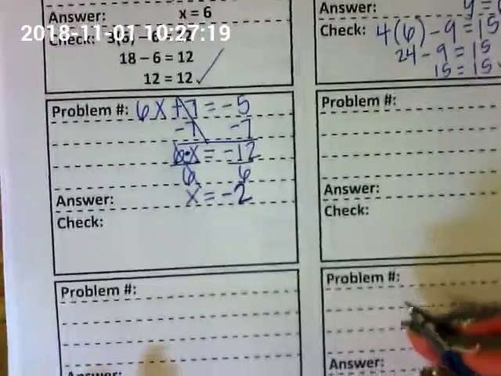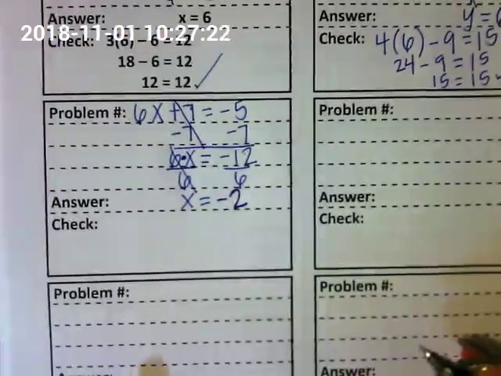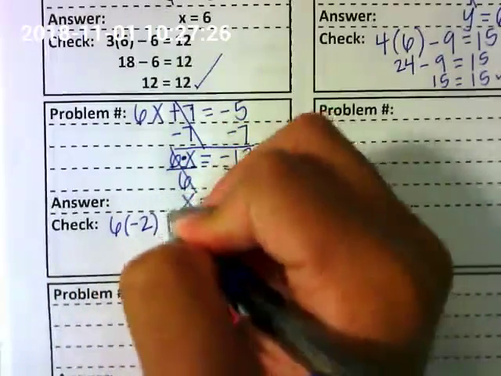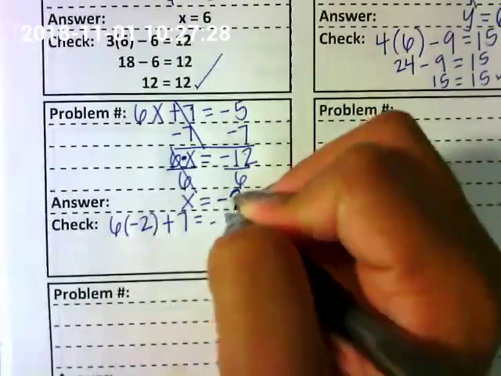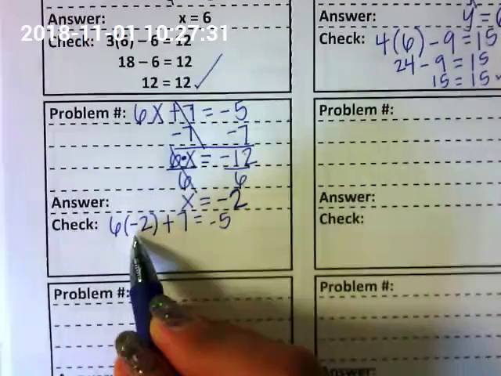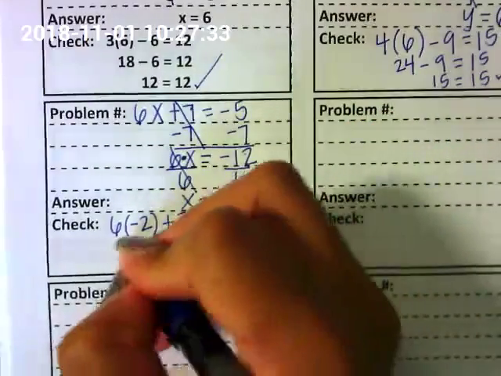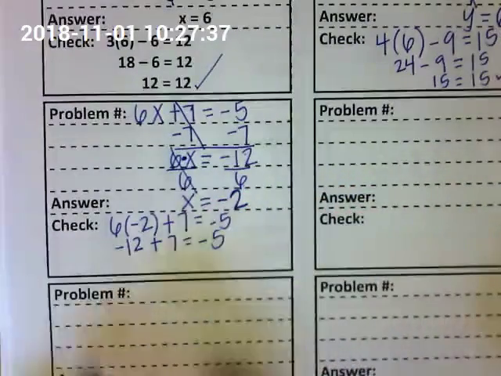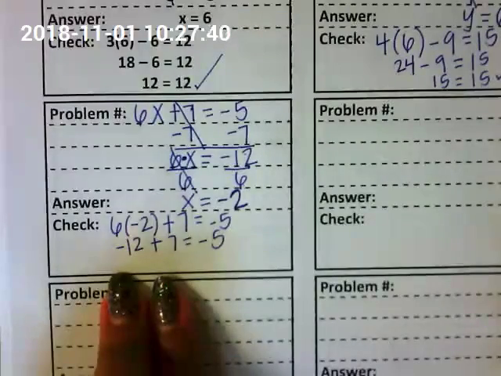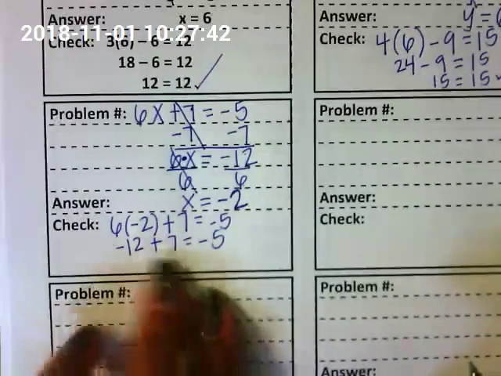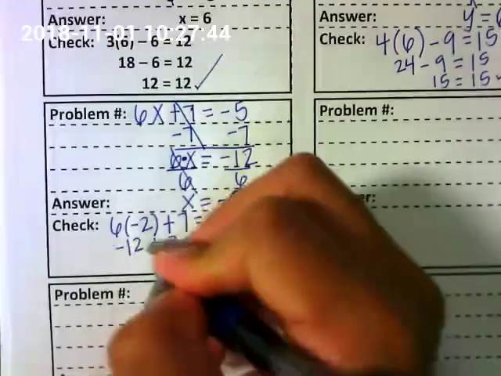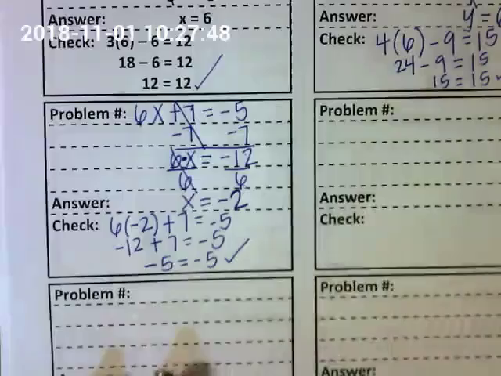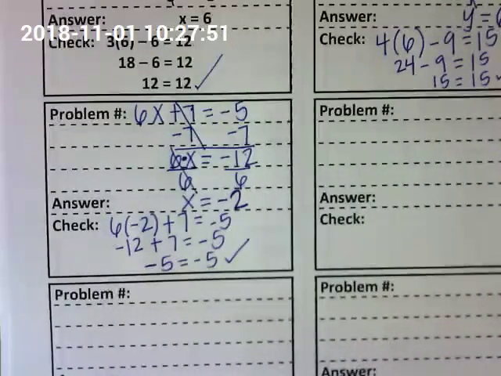So now to check our answer, let's plug that back in. 6 times negative 2 plus 7 is equal to negative 5. What's 6 times negative 2? Negative 12 plus 7 is equal to negative 5. Different signs, subtract. So 12 minus 7 is 5. And we keep the sign of the larger number. Negative 5 is equal to negative 5. Our equation is correct.